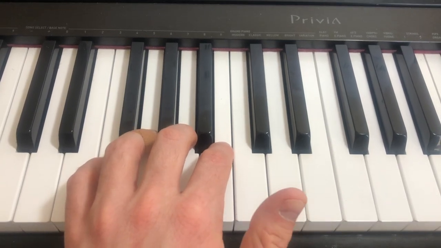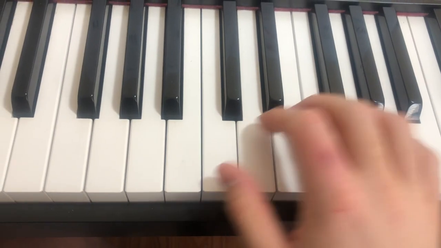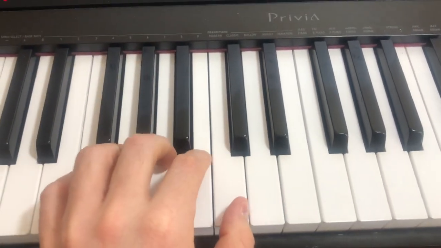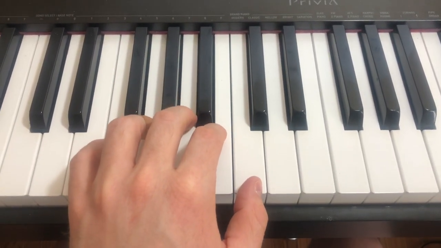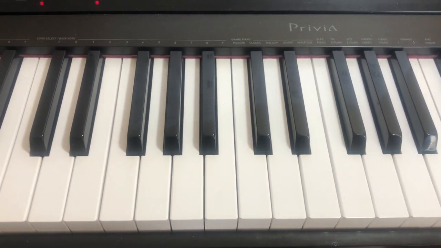So I actually switched my hands, but you guys should have both hands there the whole time. So hopefully you heard that. So I was switching hands like this because I'm holding the camera, but you guys should have both of your hands there the whole time, okay? And that is how we play the white keys.